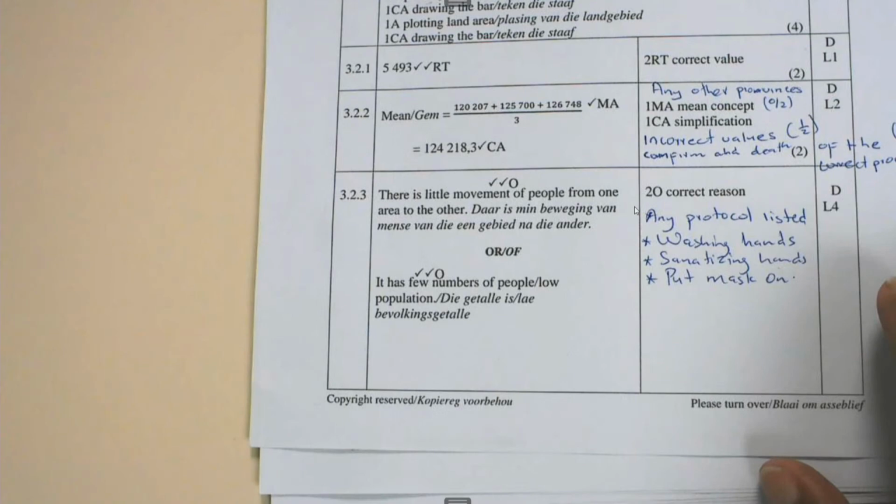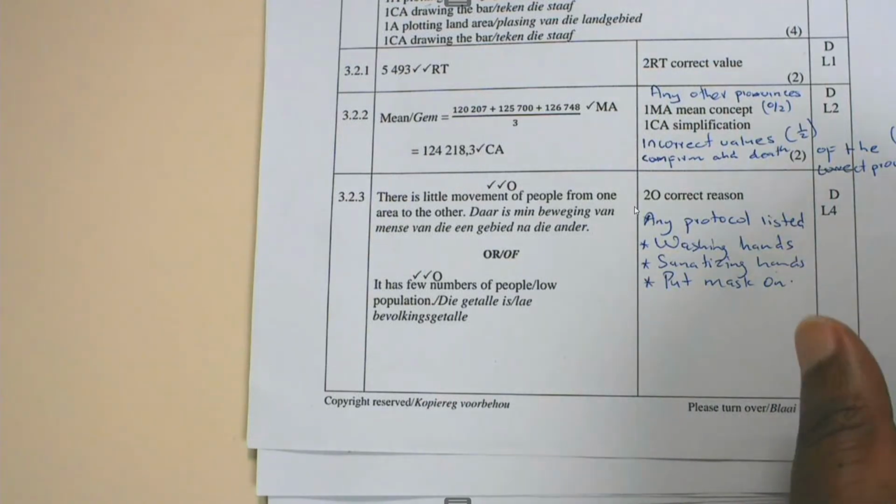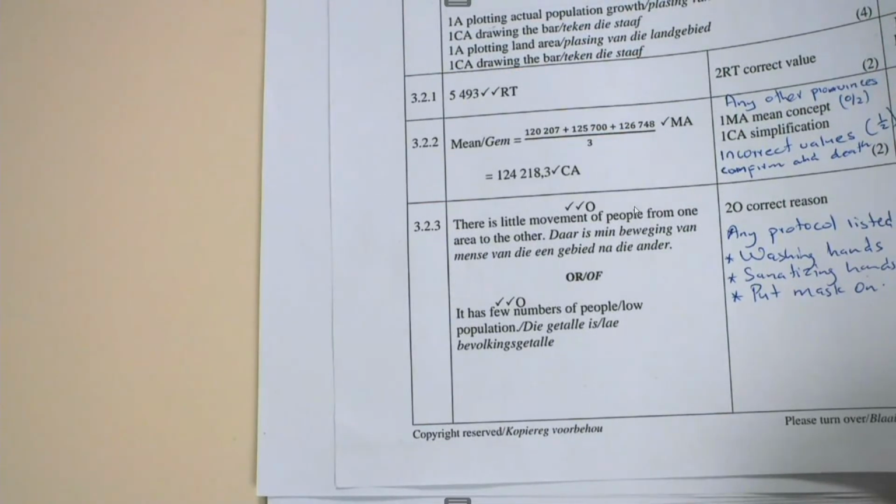If they list one of these: washing hands, sanitizing hands, or putting on a mask, then you give those learners 2 marks for listing the protocols.